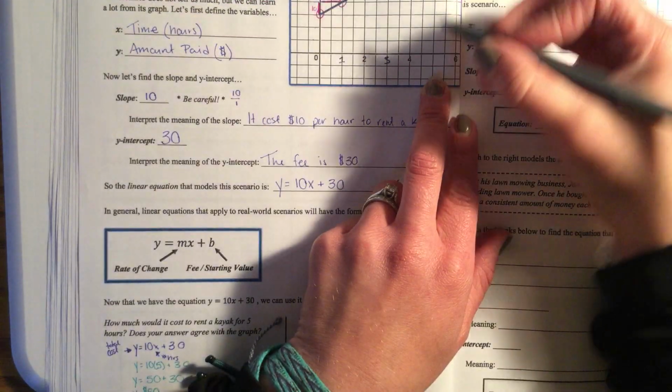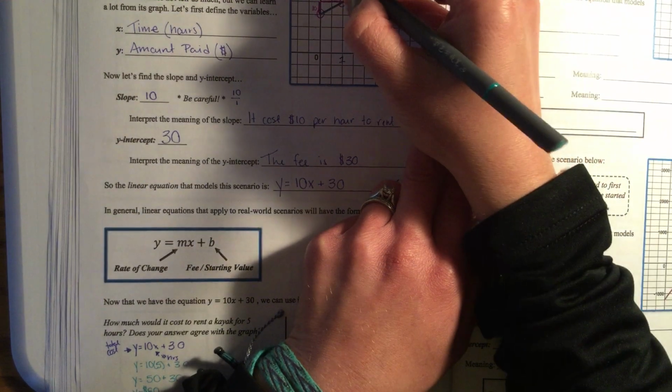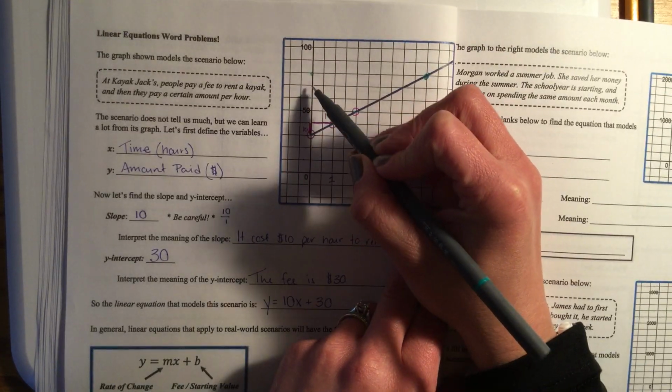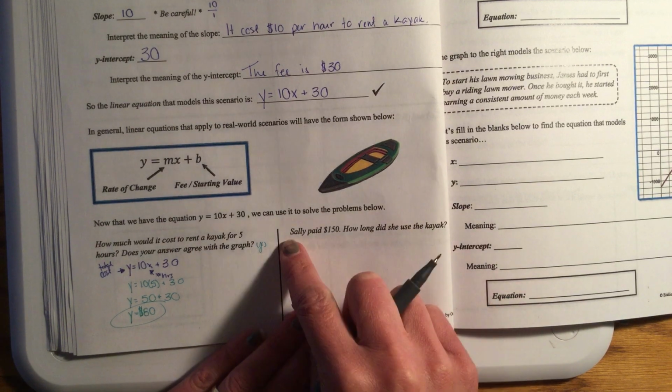Well, let's look at our graph. If we went to 5, it would be right here. Does it go with 80? 50, 60, 70, 80. Oh, you guys can't even see that. 50, 60, 70, 80. So yes, it does work. Does it agree with the graph? Yes.